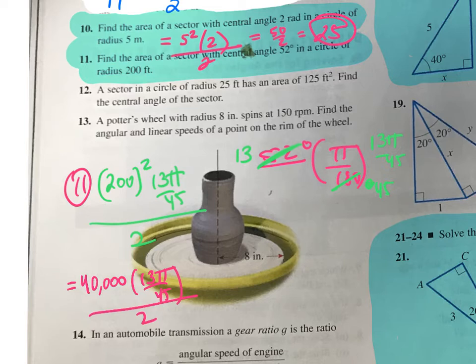Not pretty, right? No. Okay. So what goes into both 45 and 40,000? 5? Yeah. All right. What's 40,000 divided by 5? 8? Yeah. All right. What's 45 divided by 5? 9? All right. So you're left with 8,000. What's 8,000 times 13? You can simplify all this.